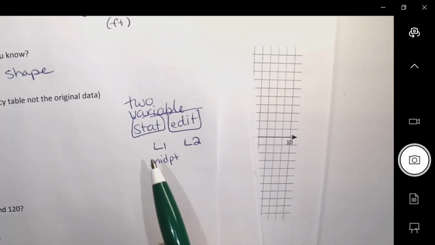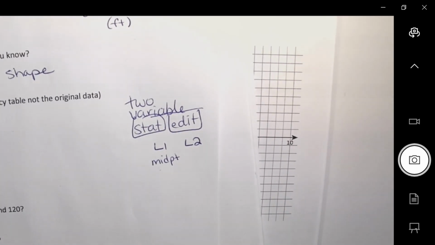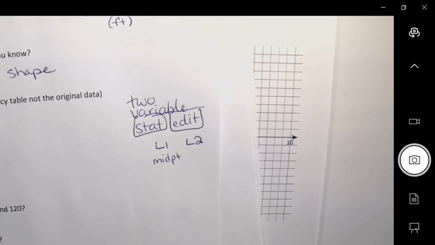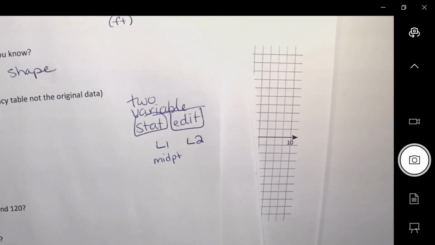So for instance, 75, 85, okay? Put those points in there. So stat edit, put the midpoints in. Everything with 5s in it, 75 all the way to 125.